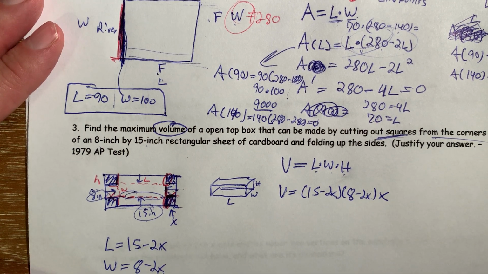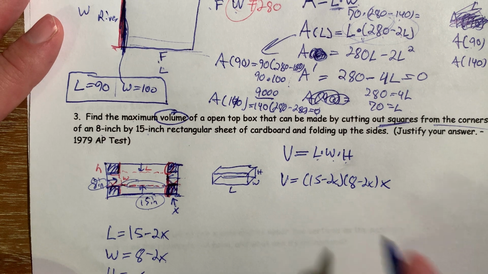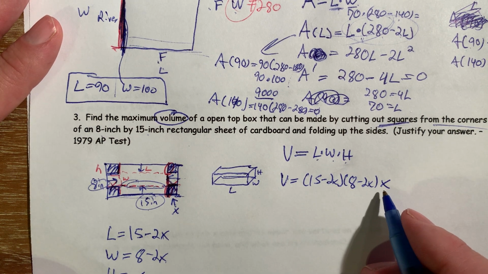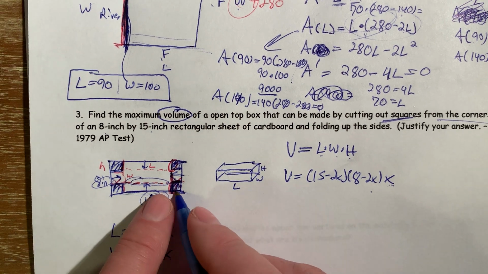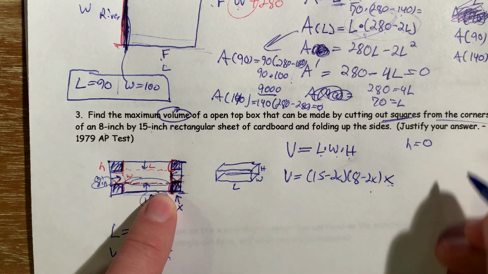And let's see. I guess the question is, what's the biggest the height could be and what's the smallest the height could be? Well, the smallest the height could be is 0, right? That's one endpoint.